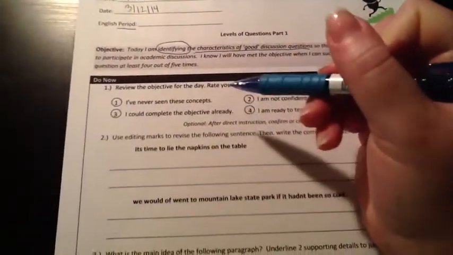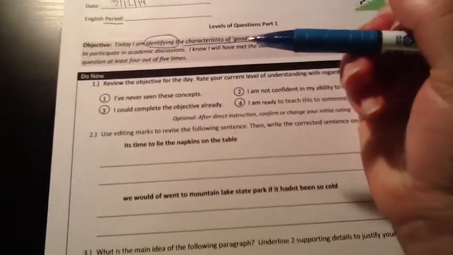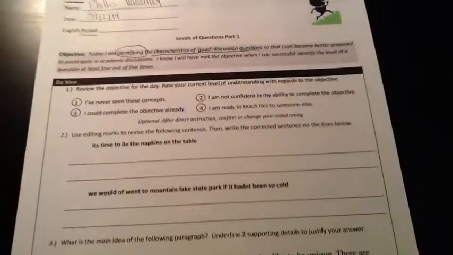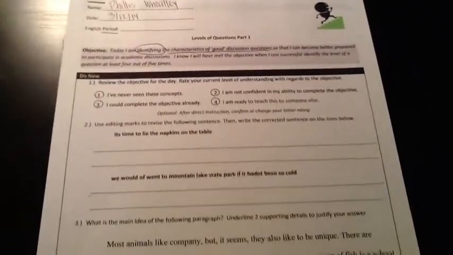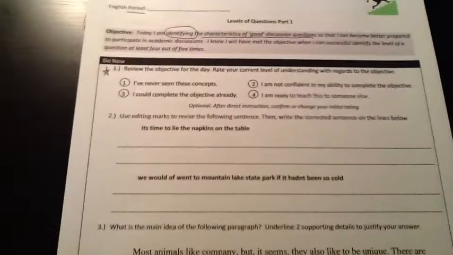Since I've seen these concepts like academic discourse and questioning, I don't think today I'm a 1, but because I don't know what levels of questions are, I would say that so far I'm a level 2. I'm not confident yet in my ability to complete the objective, but I'm pretty close to a 3. I think as soon as I know levels of questions, I'll be able to do this. Please bubble for yourself what rating you currently are.